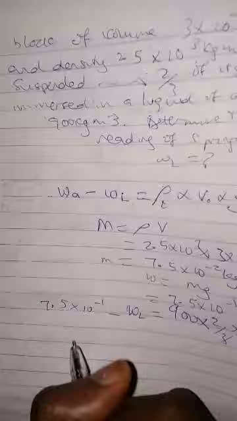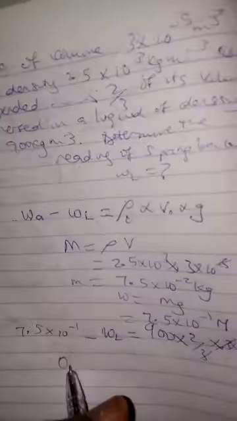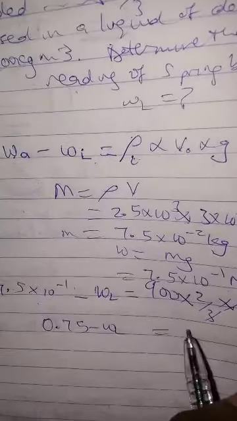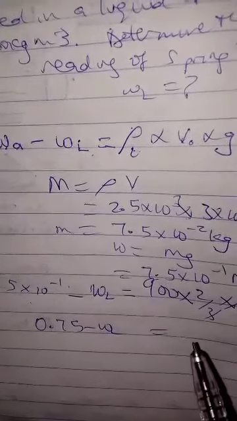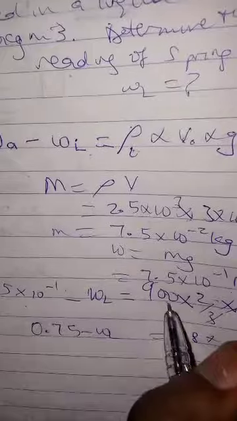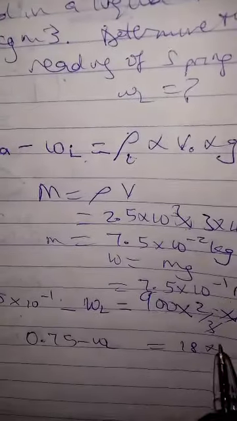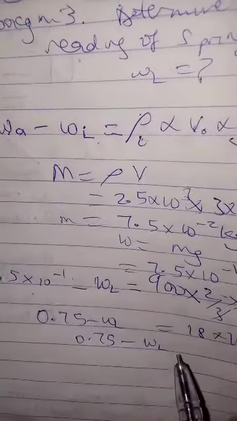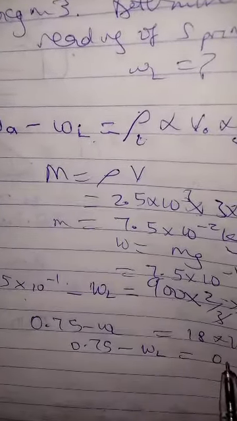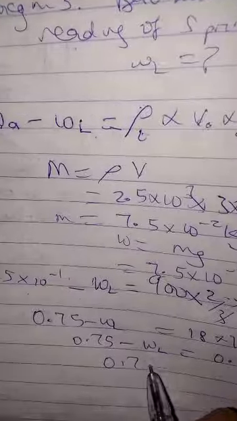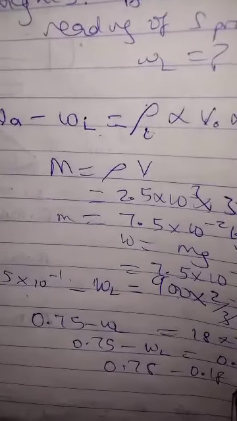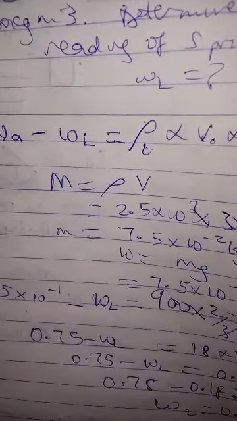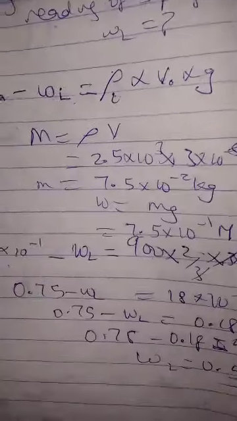Let's solve it. 7.5 times 10 raised to the power minus 1 is 0.75, minus weight in liquid. Multiply this, you get 18 times 10 raised to the power minus 2. So you have 0.75 minus weight in liquid. This will give you 0.18. Collecting like terms, 0.75 minus 0.18 is equal to the weight in liquid. So the weight in liquid is 0.57 Newton. It's as simple as that.